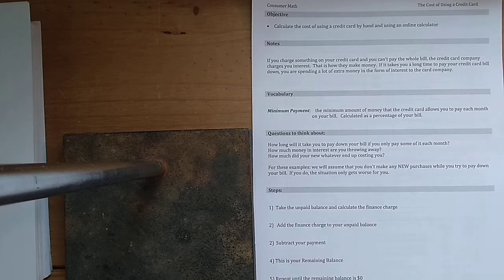Okay, hello everyone. Today what we're going to be talking about is why you can get into trouble with credit cards if you don't make the full payment right on time. We're going to learn today how to calculate the cost of using a credit card by hand. In the future, we're going to use an online calculator or even possibly a computer in order to do this.